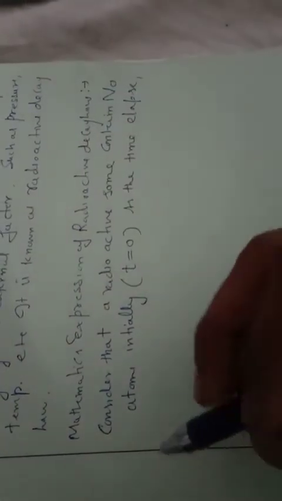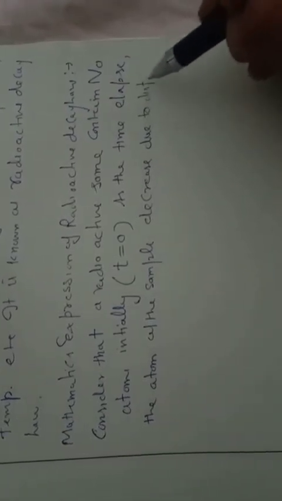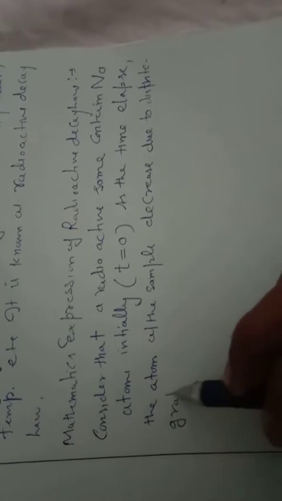So as the time elapses, जैसे जैसे टाइम चलेगा बीतेगा, the atoms of the sample decrease. जैसे जैसे टाइम इलैप्स होगा डिसइंटीग्रेशन स्टार्ट होगी और जो एटम होंगे सैंपल के वो डिक्रीज करेंगे ड्यू टू disintegrations.